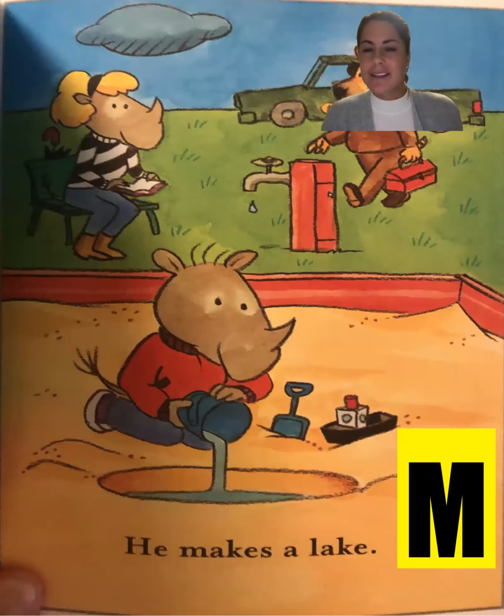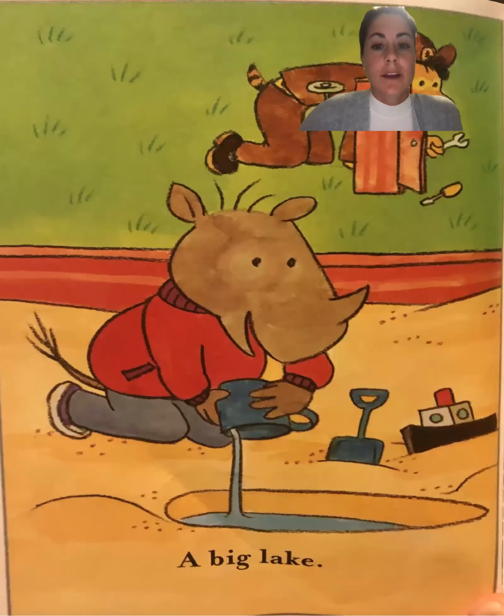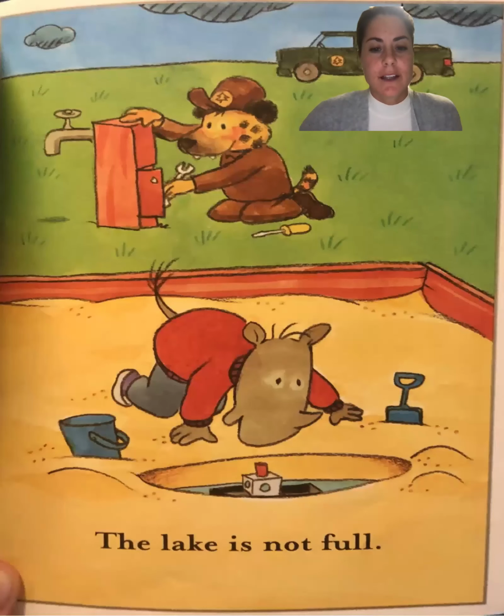So a lake is another type of kind of like a river, a big river. He needs a lot of water. I don't know if you noticed the setting right here. They're definitely outside in the park, but I do see some gray clouds forming here. So he's trying to make a big lake. The lake is not full.